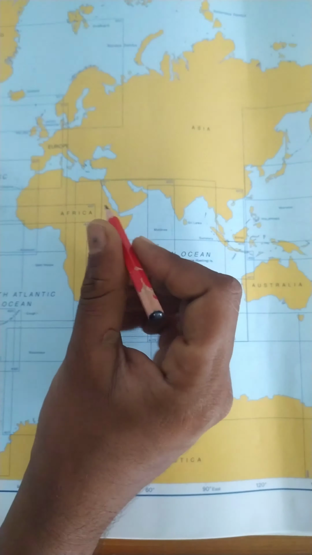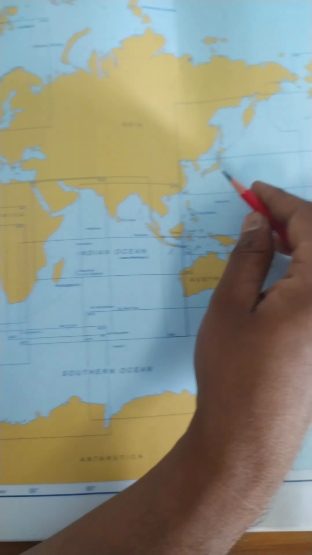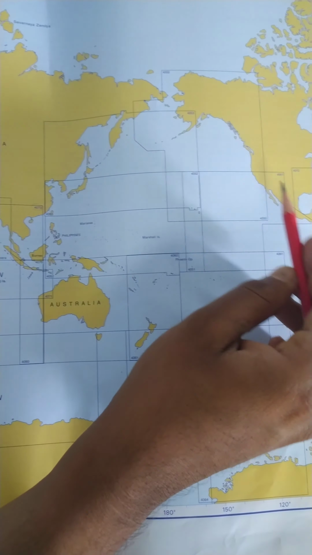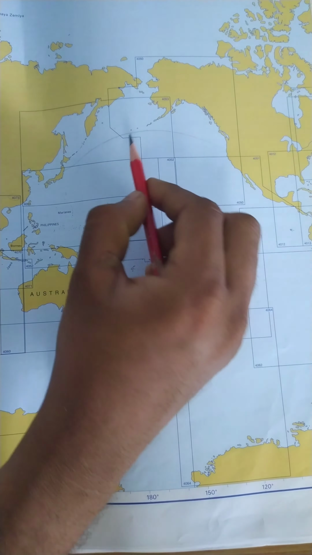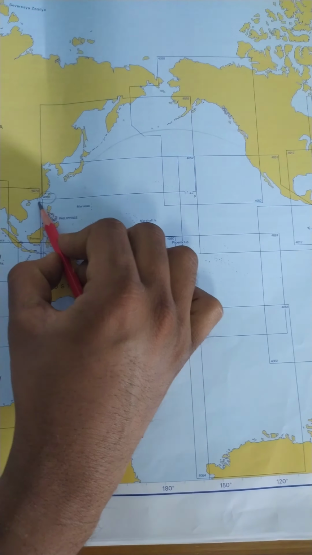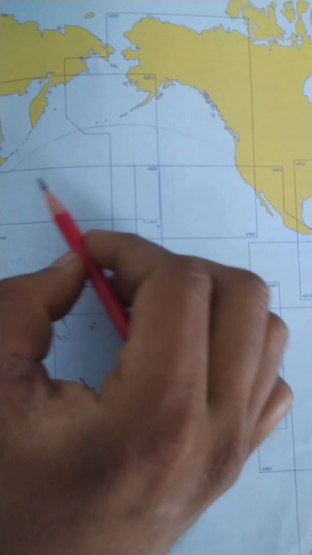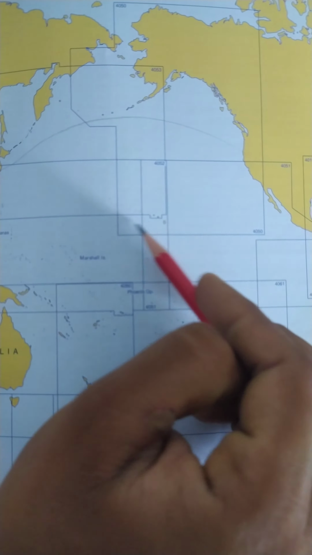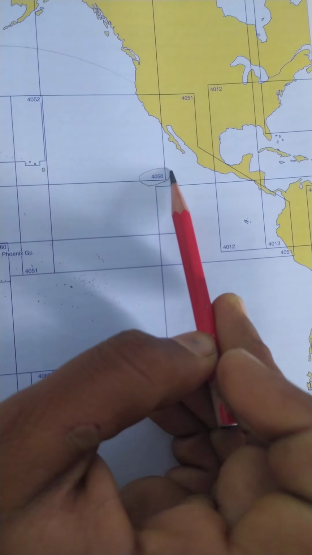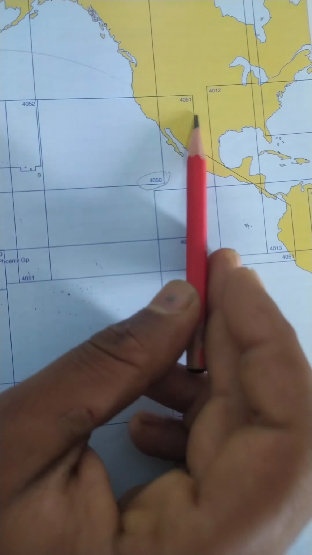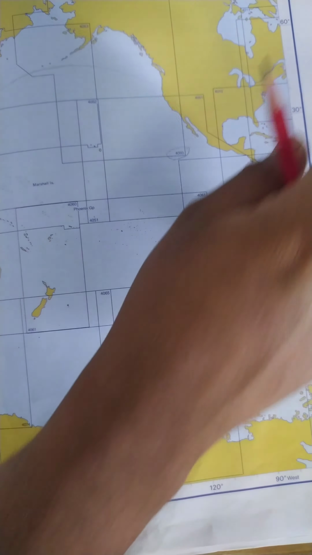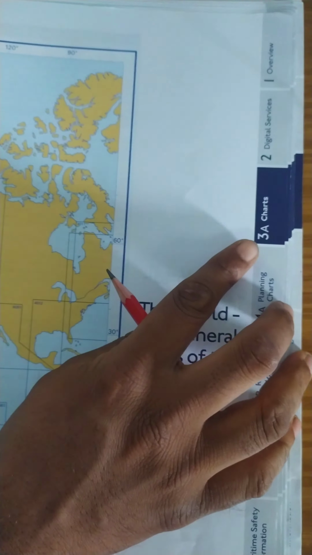So if you are planning the same route from Japan to Australia to the US, we just take chart number 4053. 4053 finishes here. Next one will be 4050, and you have already reached the US. So this is 3 alpha.